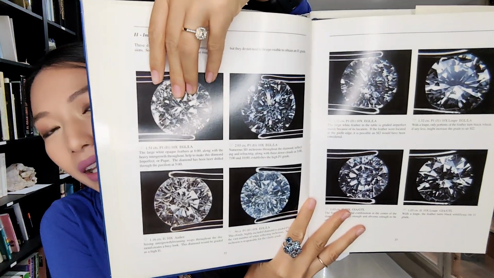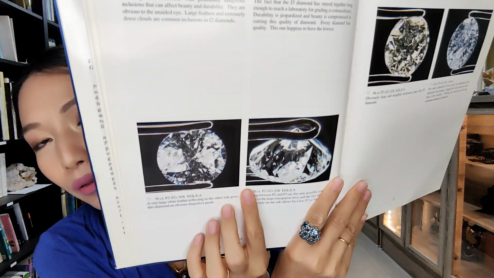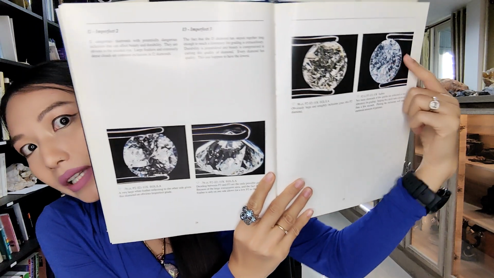You can see many inclusions on the table everywhere, right? I1, and after that I2, I3. I3, you can see I3 here, I2, I2, too much inclusion, and then I3, right?